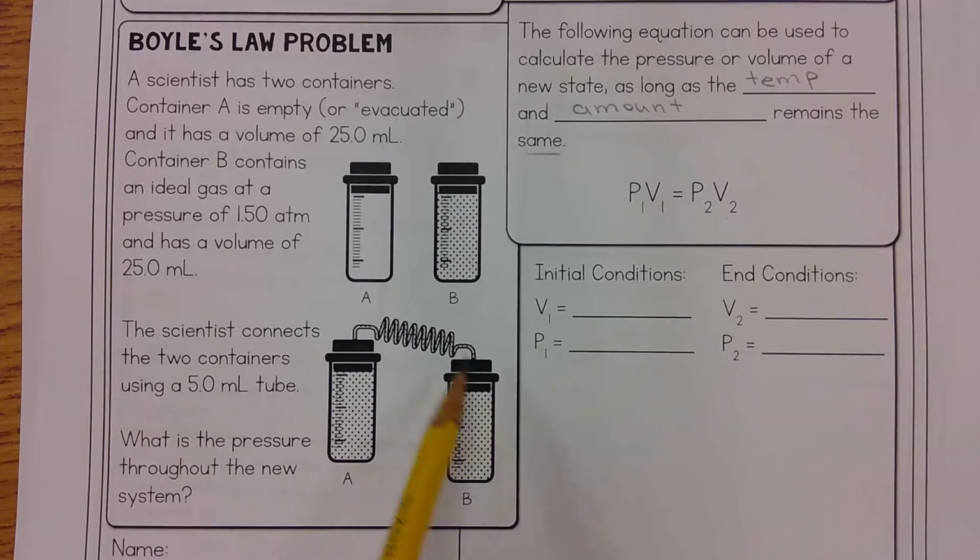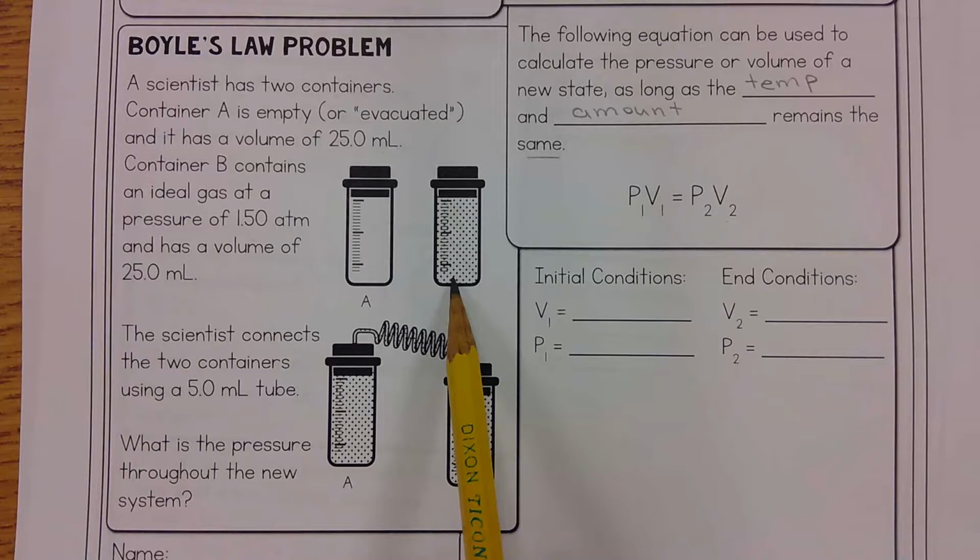What is the pressure throughout this new system? We know the gas is going to flow through that tube and now be spread out. Gas always expands as much as it can. First we had it trapped in here. Now we've expanded it to this whole area.